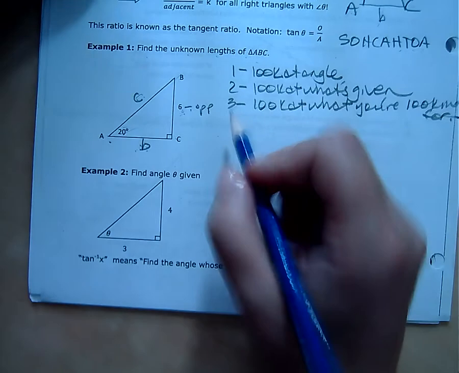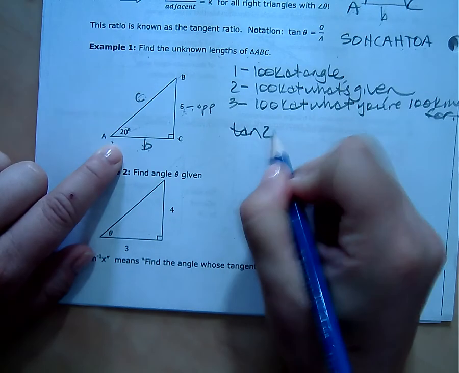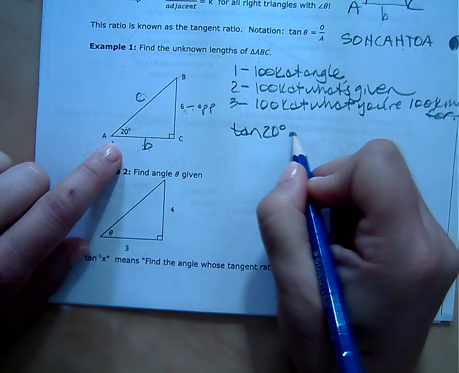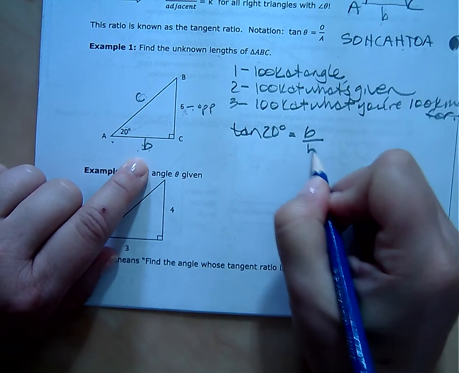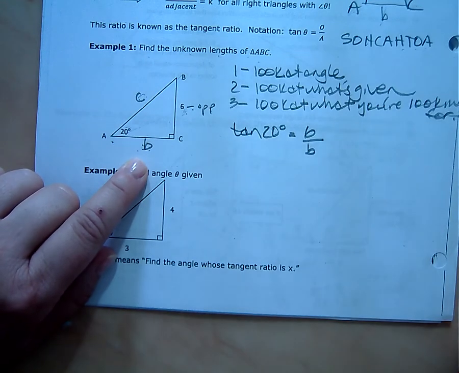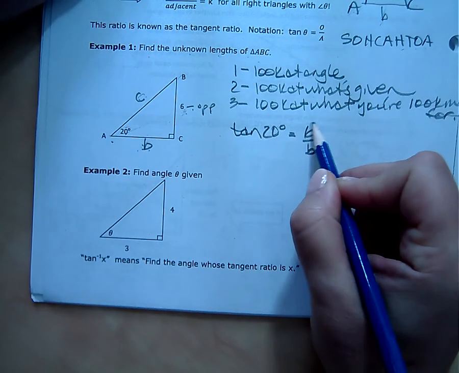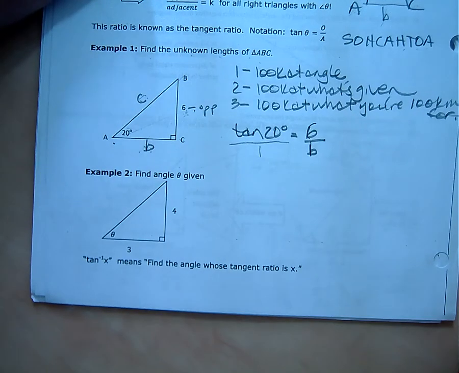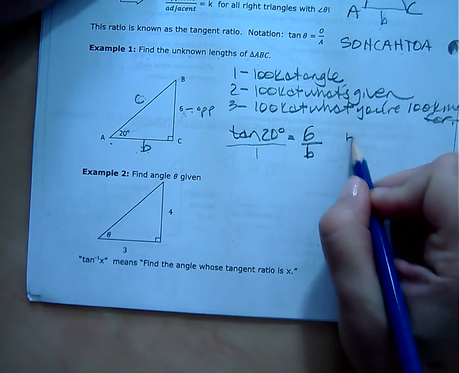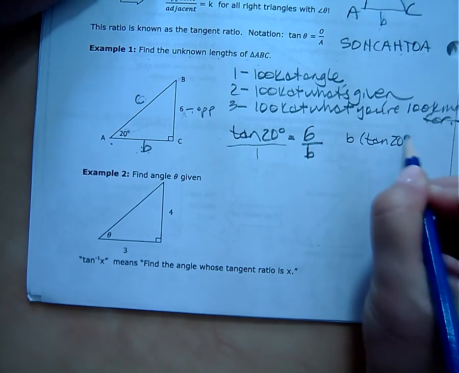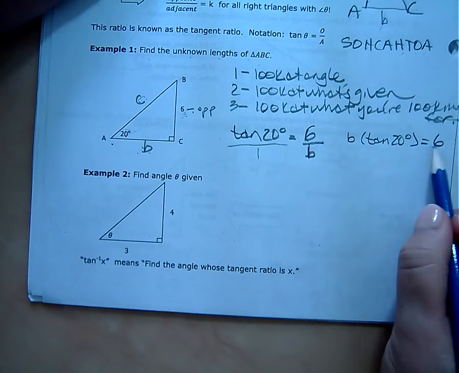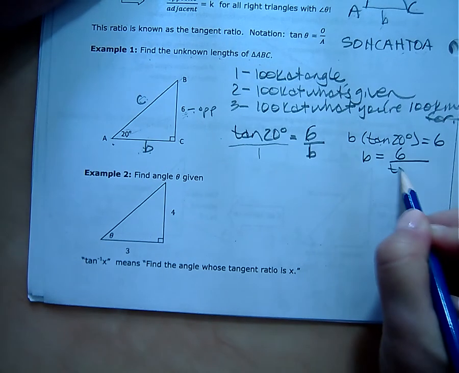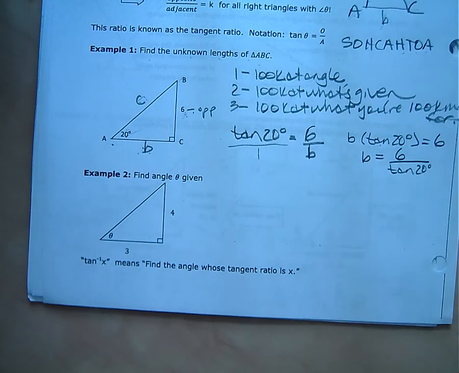So we will say tan of 20 degrees, because remember, there's no tan on its own. It's always the sine, cos, or tan of an angle. So the tan of 20 degrees equals opposite over adjacent. And then we solve. So this is a 6. I'm just going to curl that so it doesn't look like a B. And now I've got a proportion, so I'm going to cross multiply. So I've got B times this equals 6 times 1. And then I'm going to divide both sides by this. So I have B on its own equals 6 over tan 20 degrees. And then you punch that into your calculator, you get a number.